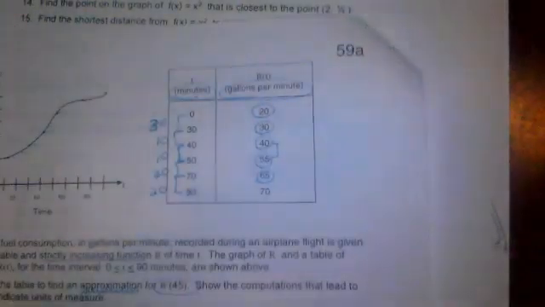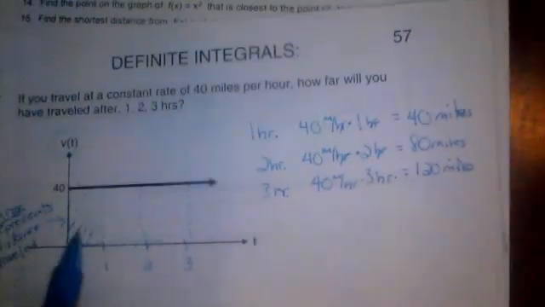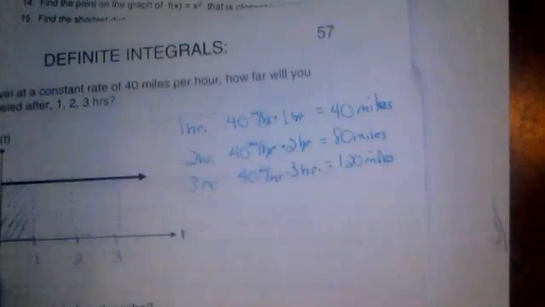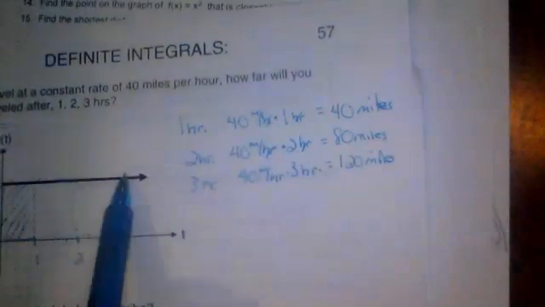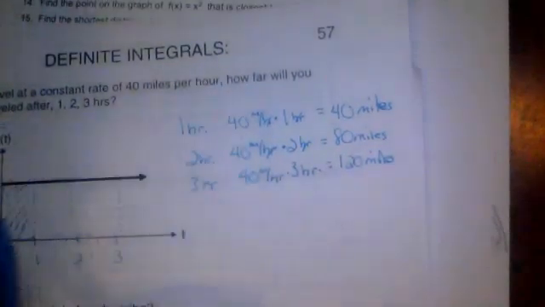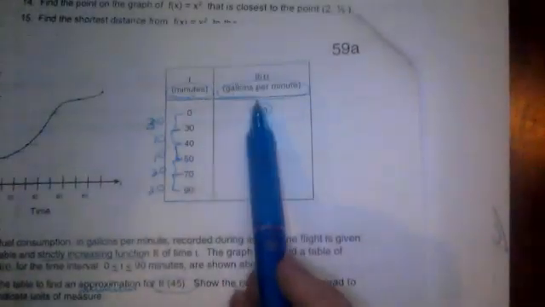In our original graph, let's see if I can find that real quick so you'll see what I'm referring to. This was in hours. Our velocity was in miles per hour, and it gave us miles, right? The area under the curve gave us miles. So the same idea here. Gallons per minute, units of time minutes.